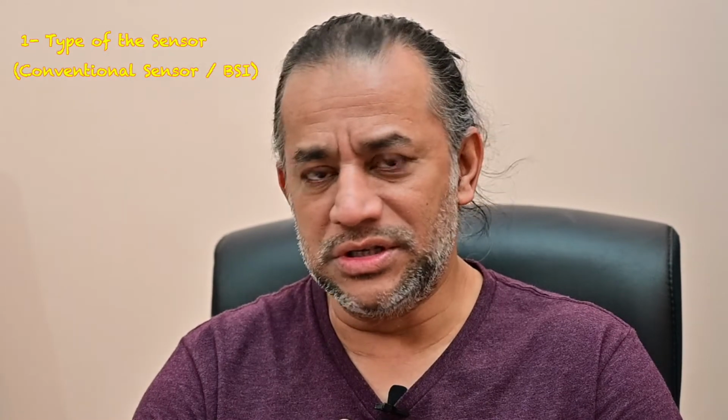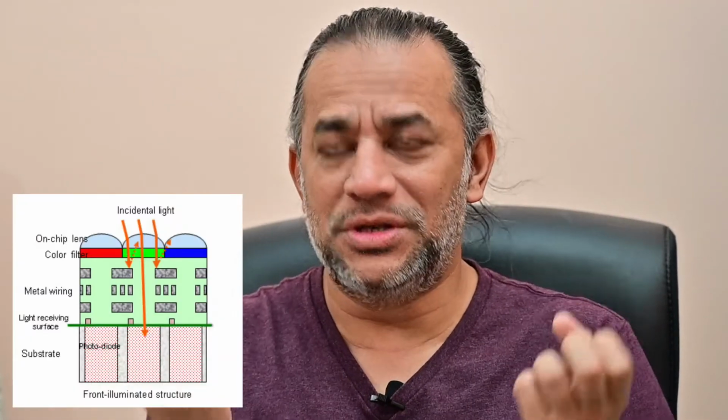Let's start with point number 1, which I said is the type of the sensor, whether it's a conventional sensor or BSI sensor. Well, it's very easy to explain. If you have different pixels on top of the sensor, so 1 pixel, 2 pixel, 3 pixel, 4 pixel, usually the physical electronic wiring of the pixel used to be on top of those photodiodes, which is what we technically call them, which capture the light.